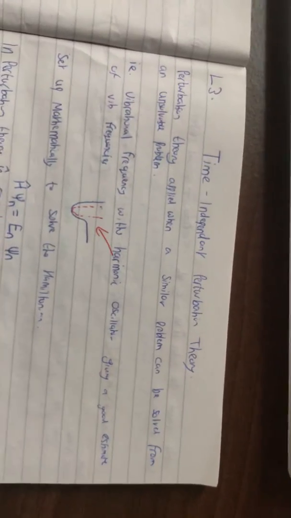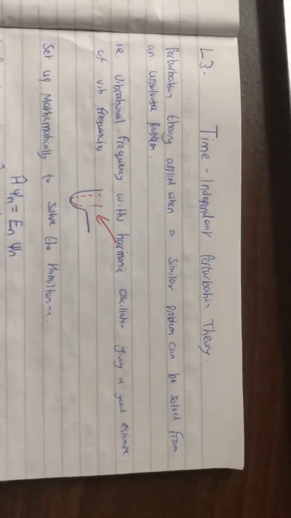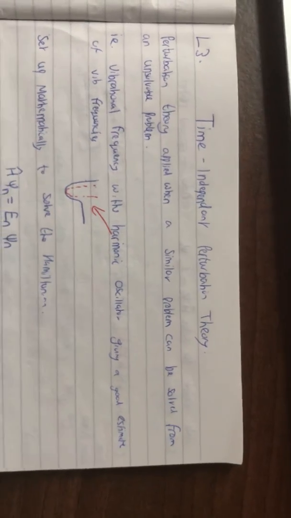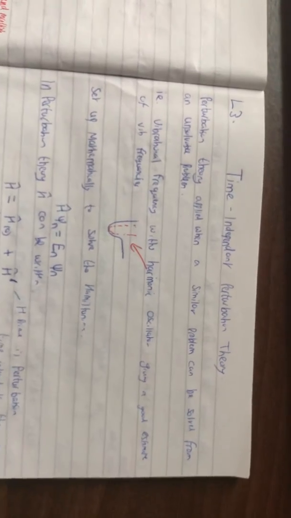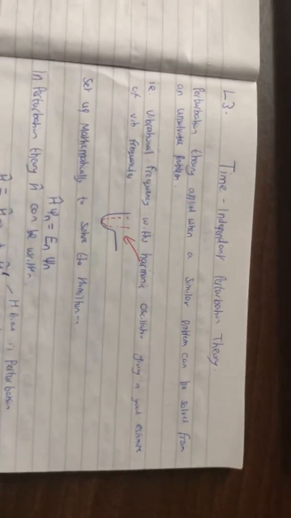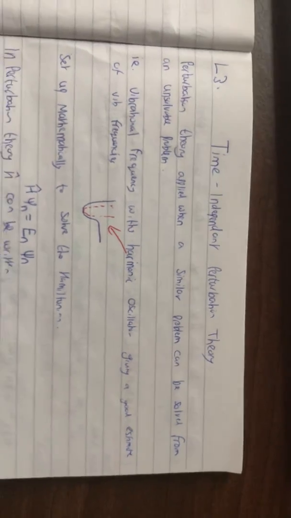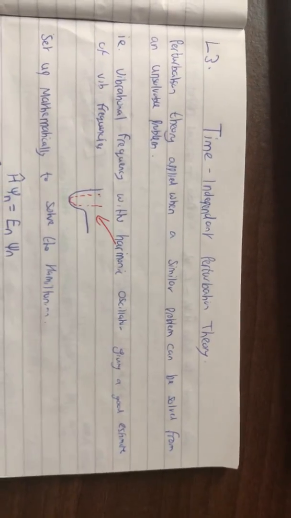We're going to split this up into two parts, I think, or maybe three, depending on how long it takes. Perturbation theory is applied when a similar problem can be solved from an unsolvable problem. So if you've got an unsolvable problem, we use perturbation theory to almost solve it by doing something that's similar.